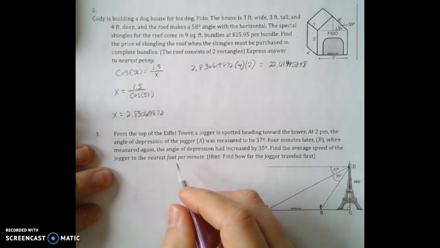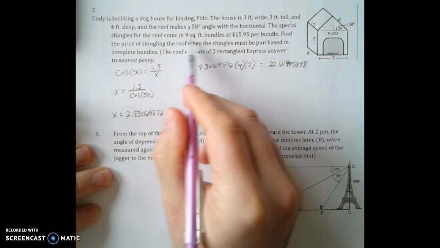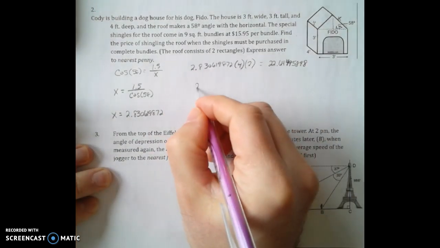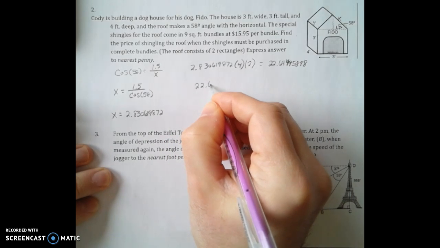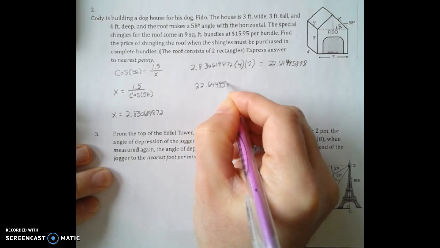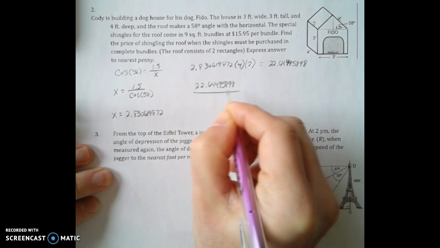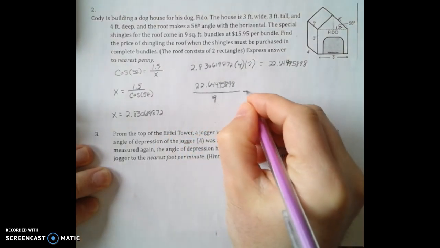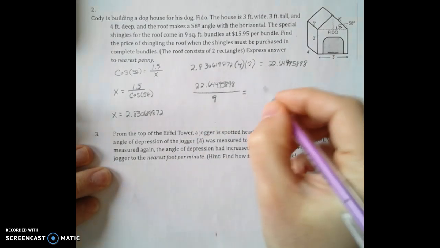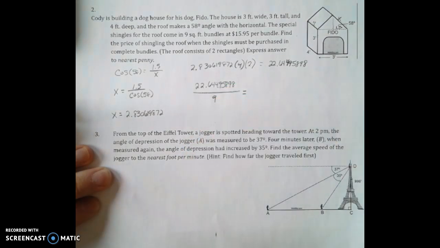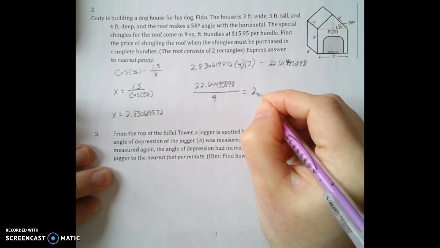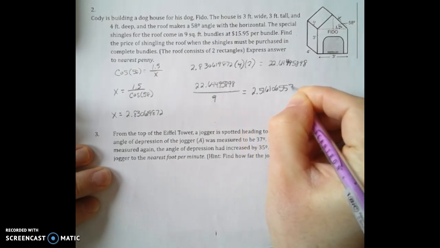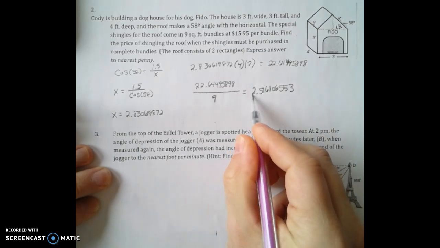Okay, now I know that each bundle contains 9 square feet of shingles. So what I'm going to do, I'm going to take this entire area, the 22.64495898, and I'm going to divide it by the 9 square feet that are in each bundle, and this will tell me how many bundles I should buy. So when I punch this into my calculator, I divide by 9, I get 2.5161065553. Which means 2 bundles isn't going to be enough.